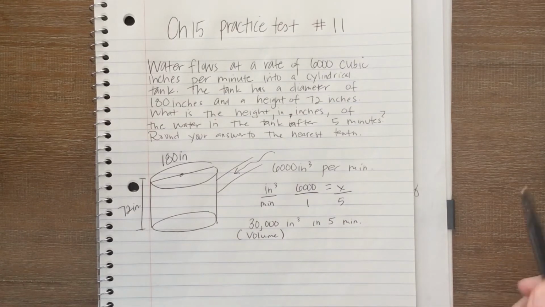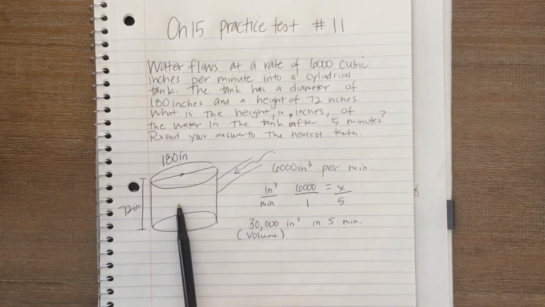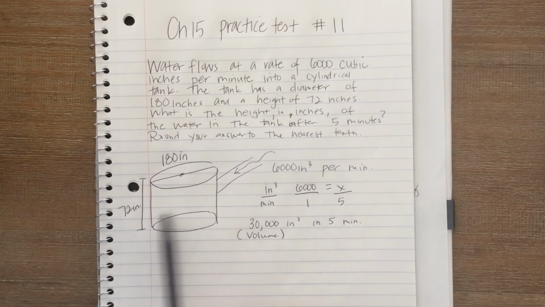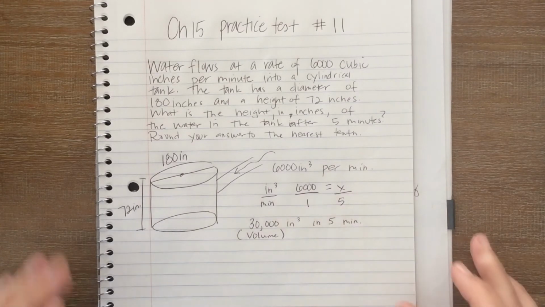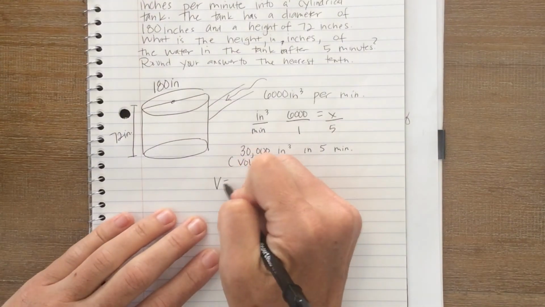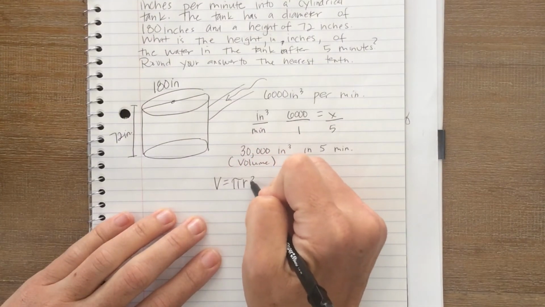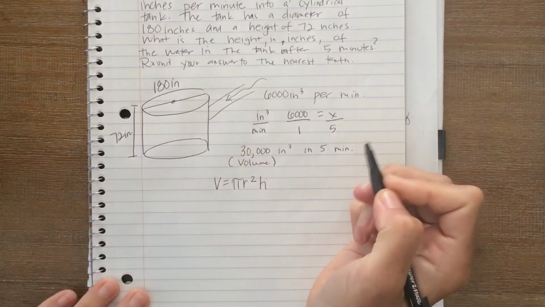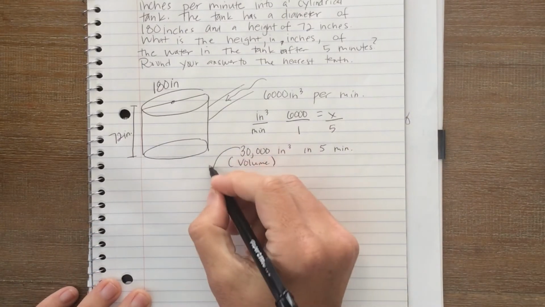So now the volume that we want in this tank, we just have to figure out how high up in the tank it goes. I know our formula for volume is volume equals pi r squared times height, okay? The volume is right here.